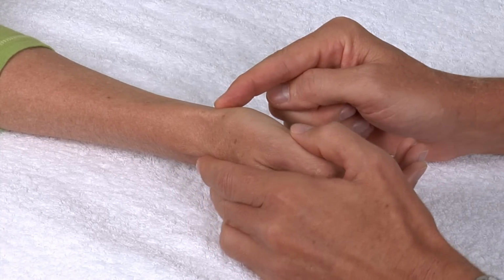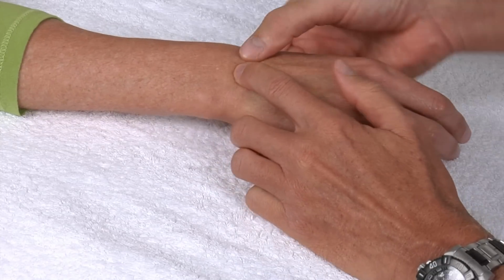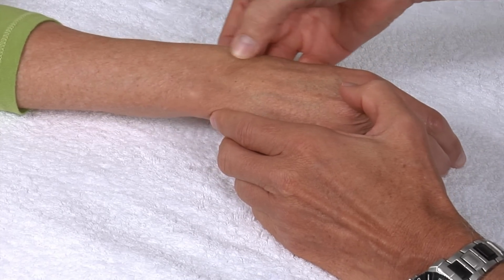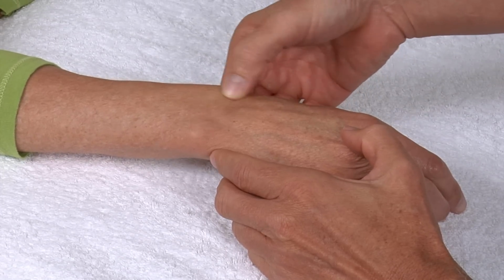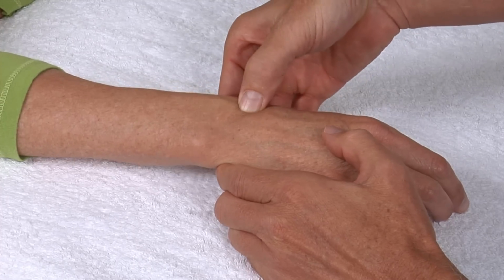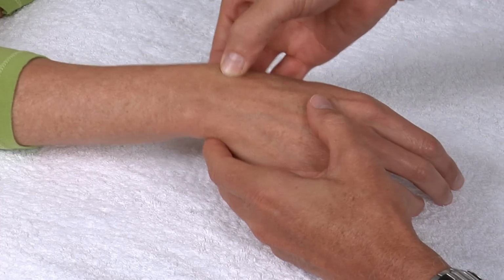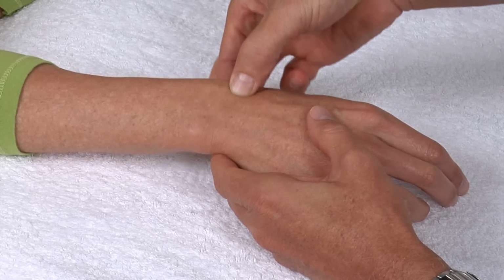Going from the scaphoid to the dorsal side, we find the distal end of the radius, and at the very distal end of the radius, we drop off into the wrist. There are some tendons there, but we can move the wrist around and see that we are completely off of the radius and onto the scaphoid.